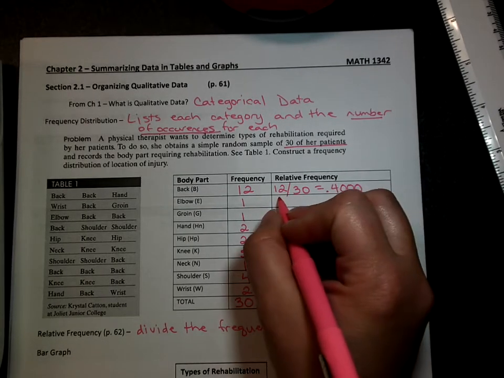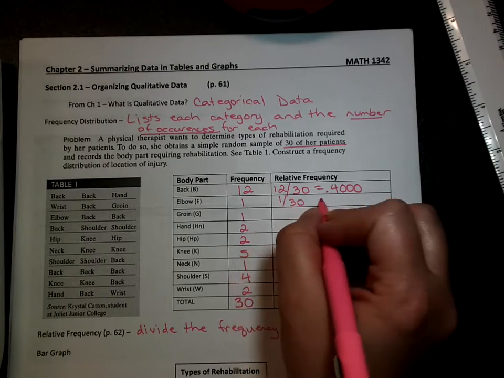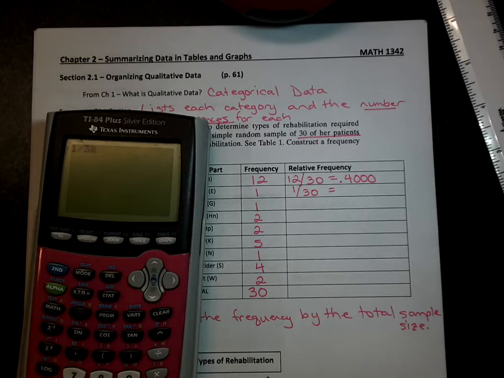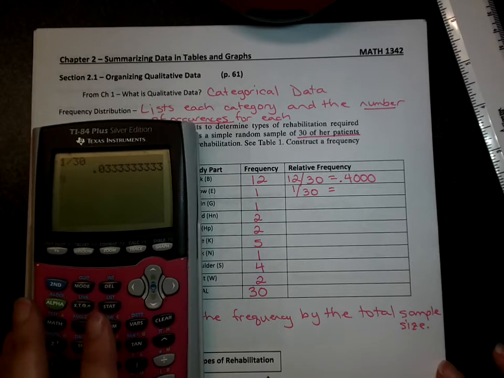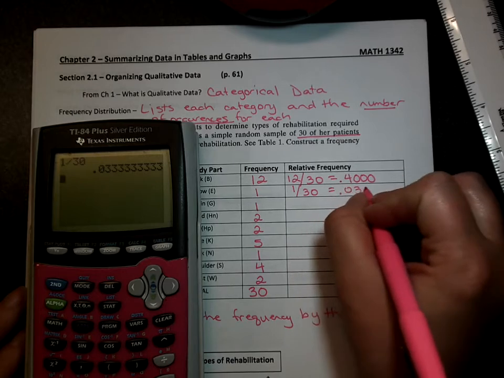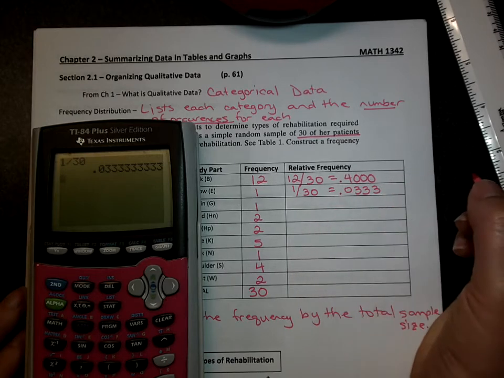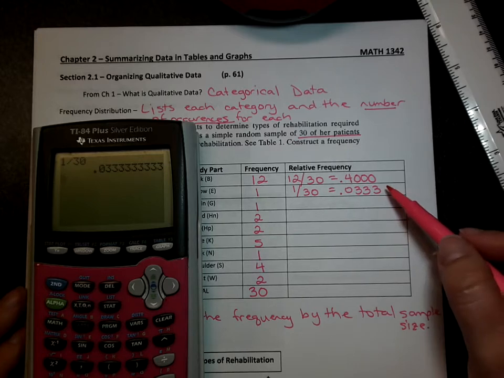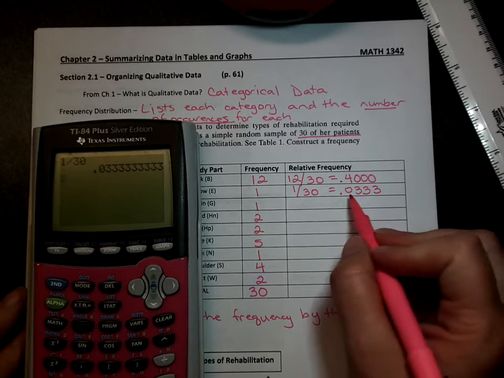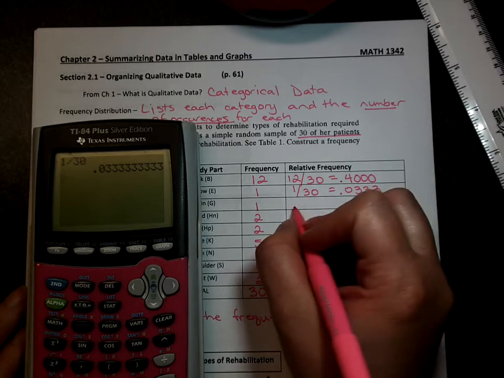So for the next one, it's going to be 1 divided by 30, and you can just divide in your calculator. 1 divided by 30. If you get a repeating decimal, you want to round to 4 decimal places. And you want to round properly. Remember your rounding rules. If it's 4 below, round down. If it's 5 or more, round up. And you want to have 4 places after the decimal point.